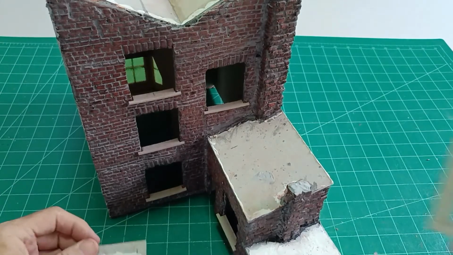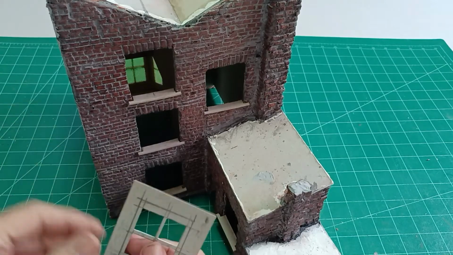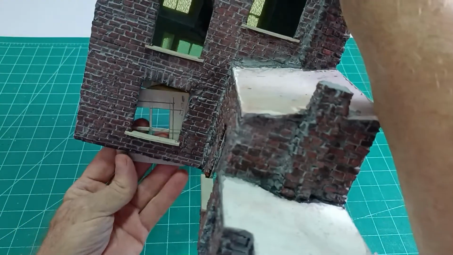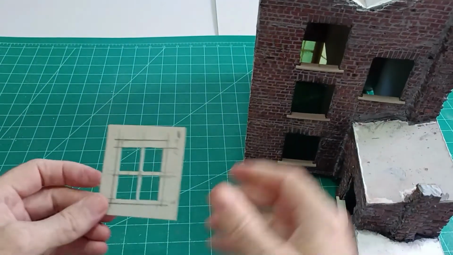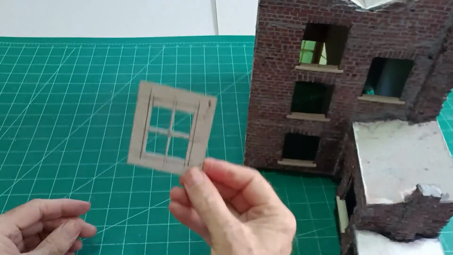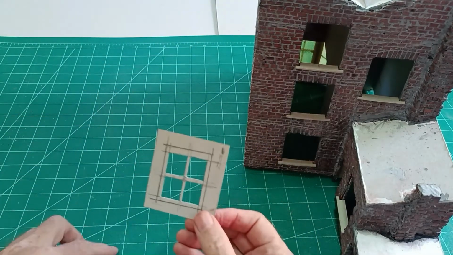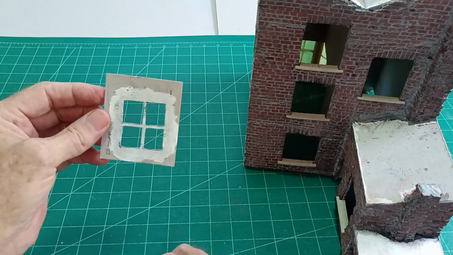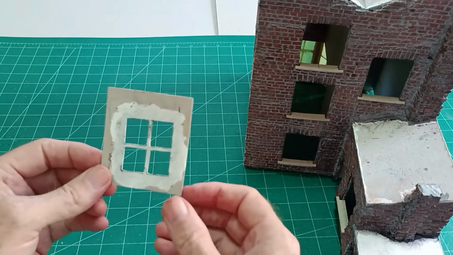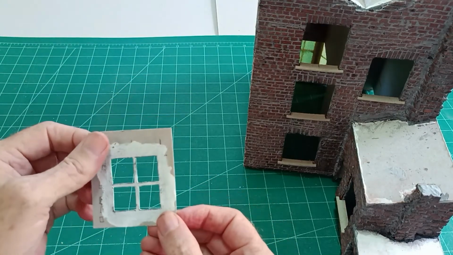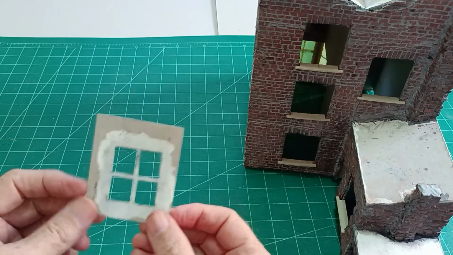So I just cut a piece of 2mm cardboard and put the card behind the window to mark out the position of the window, and then they're all sash cord windows in the house, so I cut the shape accordingly. Then paint it white. Sash cord windows were not usually white, and then just a dry brush with black paint over the top just to distress them, weather them a little.